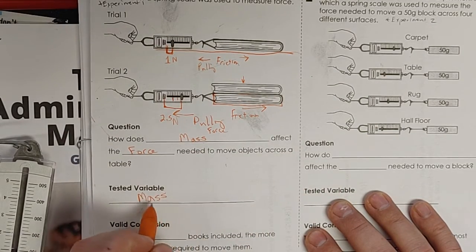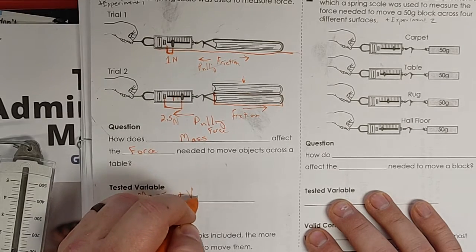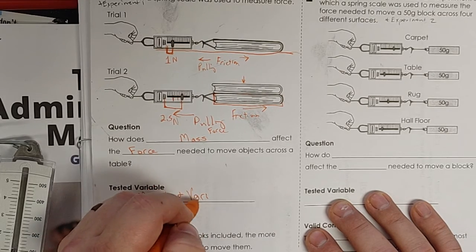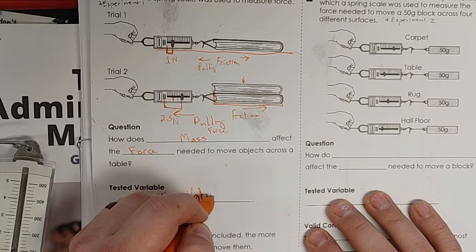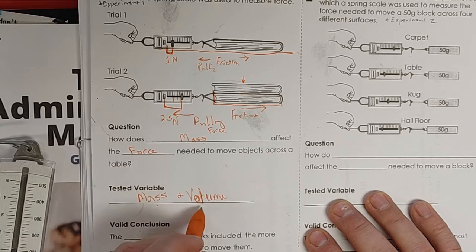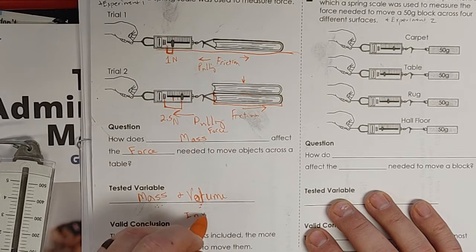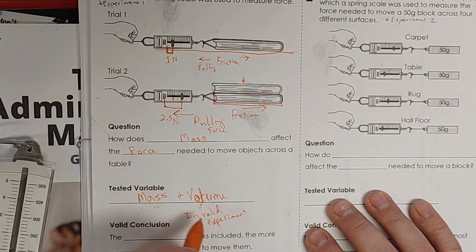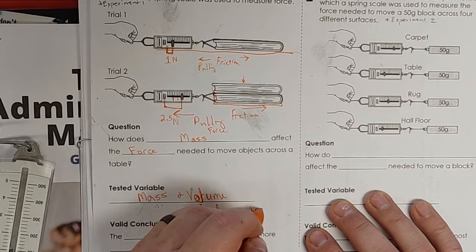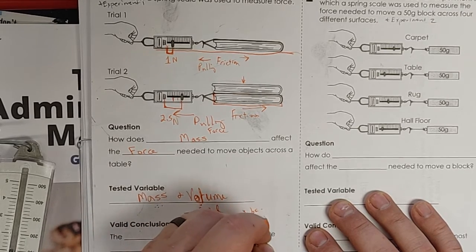So here we're having mass and volume. So that's 2 variables, right? Oops, I can't spell volume. Volume. So 2 variables. Well, that's a problem, right? If we have 2 variables, that's an invalid experiment, because there's 2 variables.